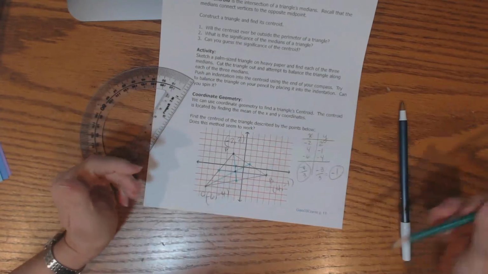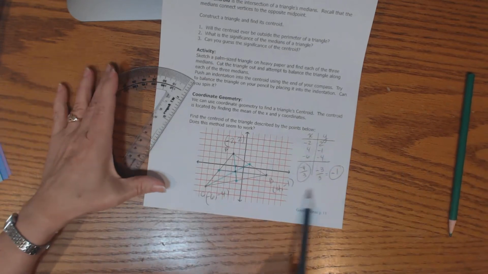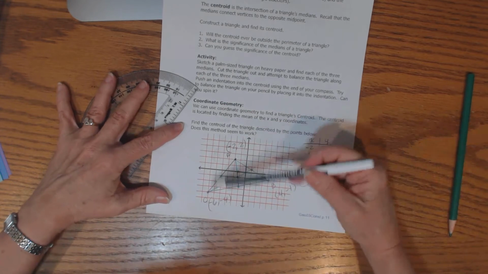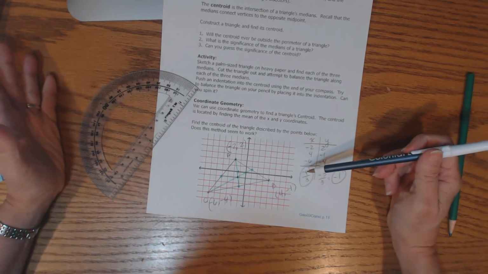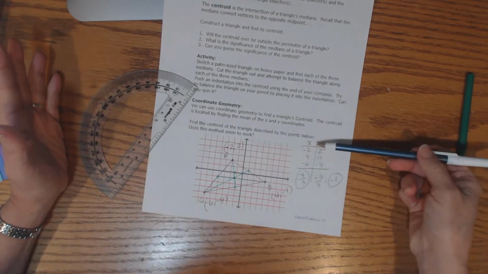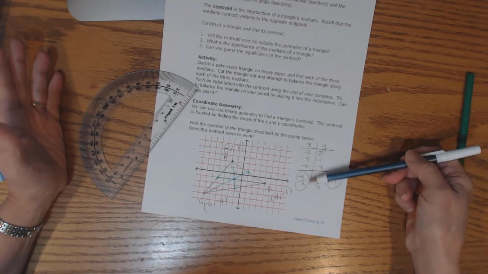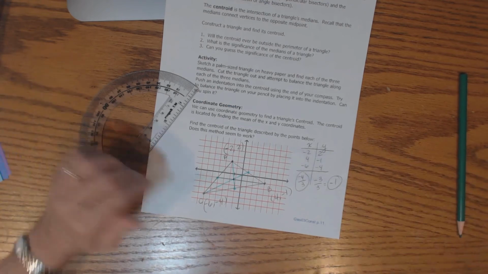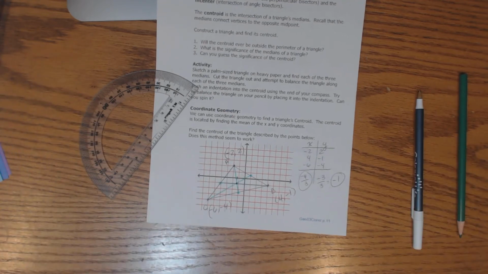And it turns out you can verify that algebraically, but hopefully you can see that this is a very fast and easy way to get the centroid if you're given the 3 points. In fact, they don't even need to be graphed. If you're given 3 points, you just add up the x values, divide by 3, add up the y values, divide by 3, and you get your average, and that would be the centroid.